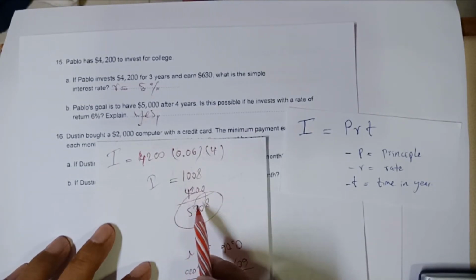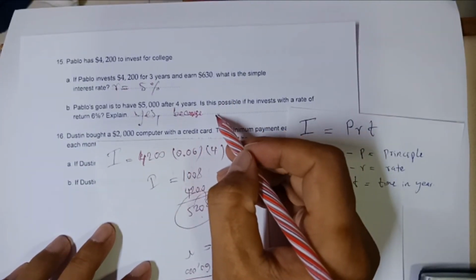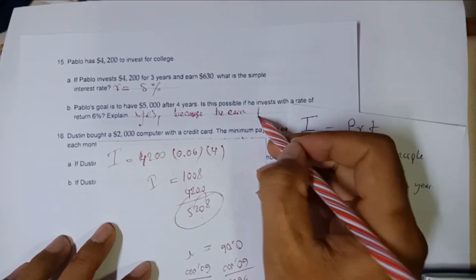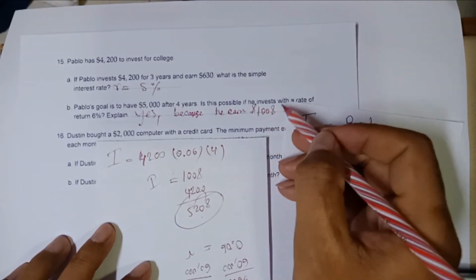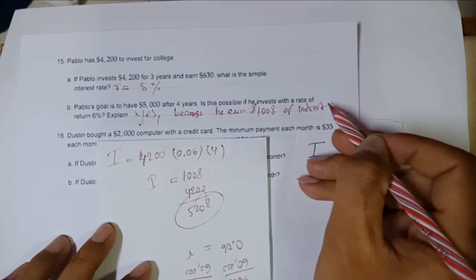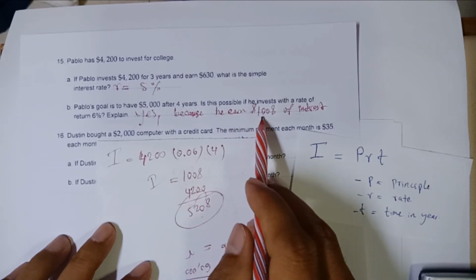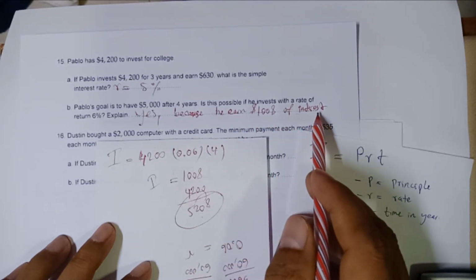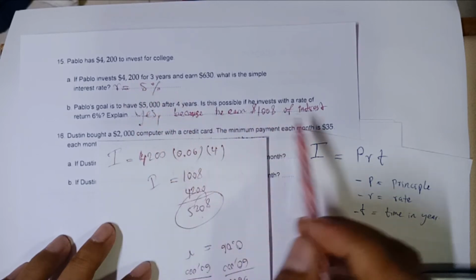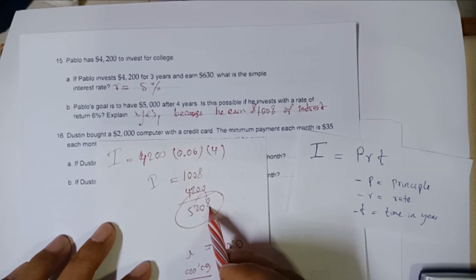Yep, this is the explanation, because he earned $1,008 of interest, plus his principal, which we call the original balance of money, he could have up to $5,208, which is above his goal.